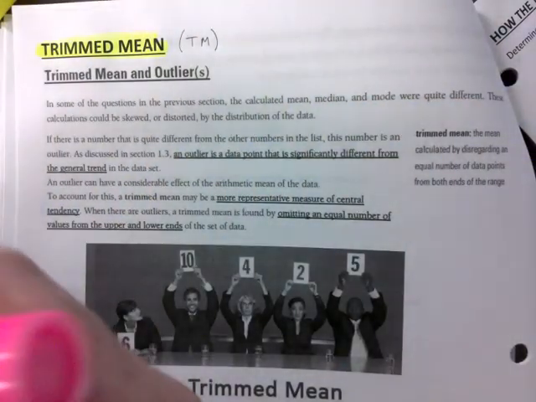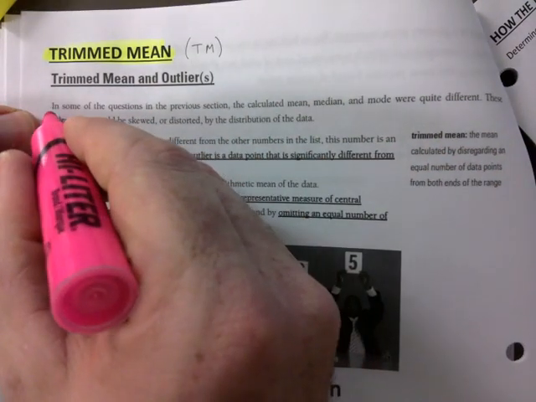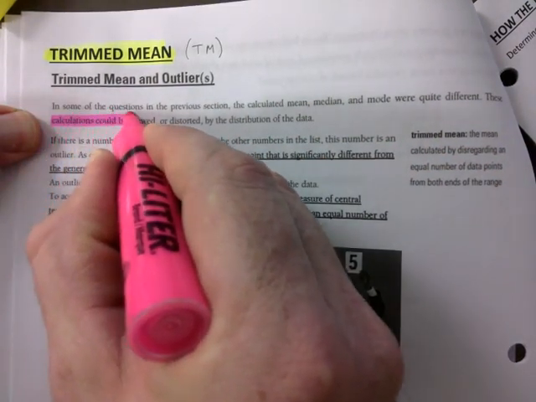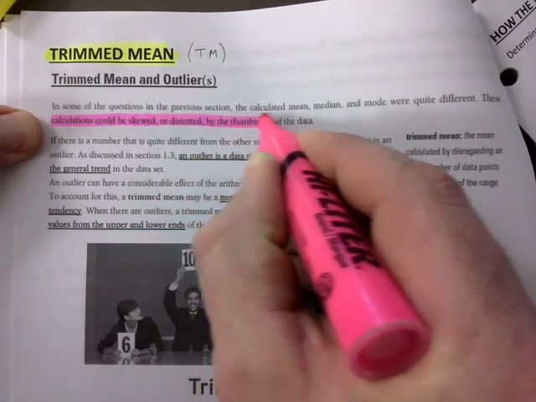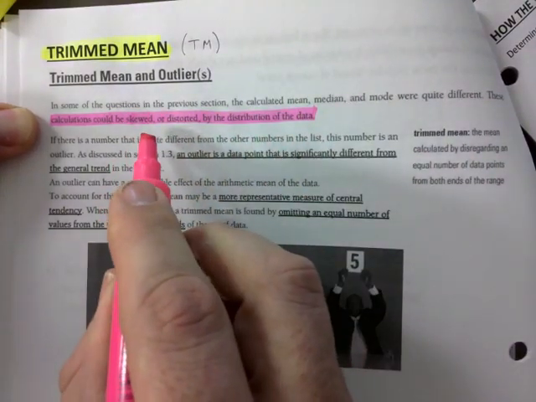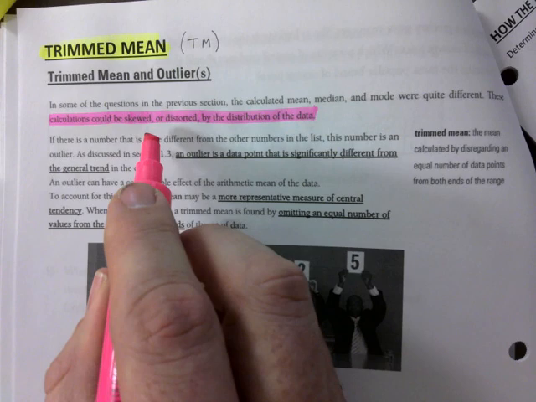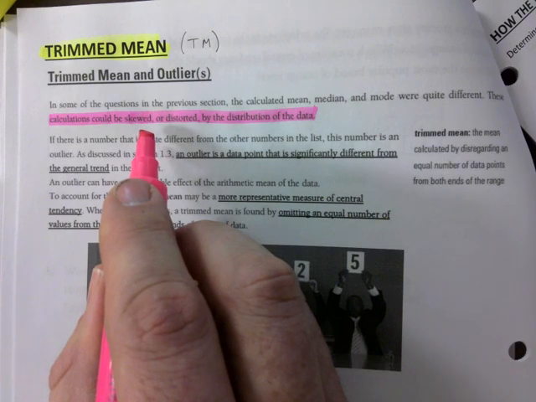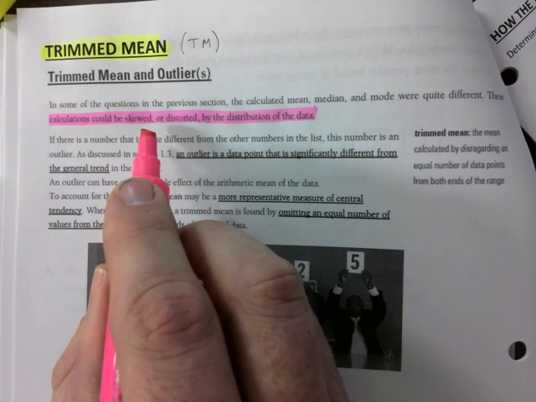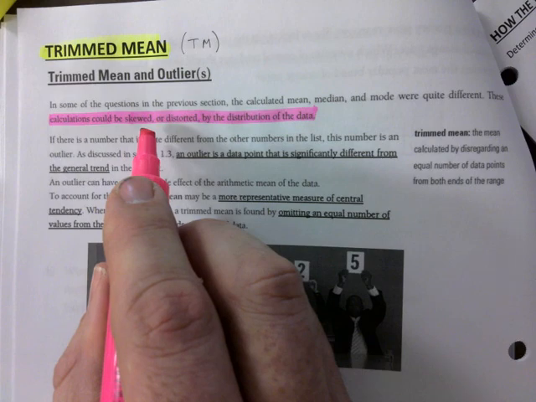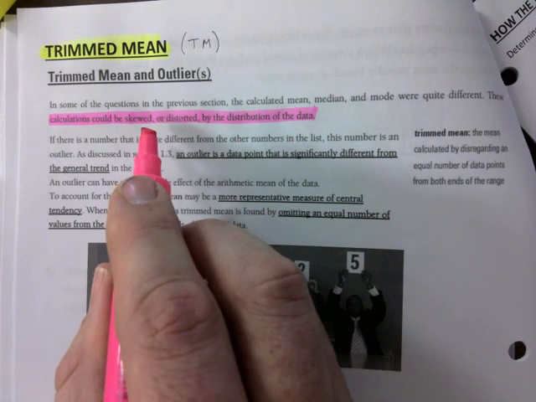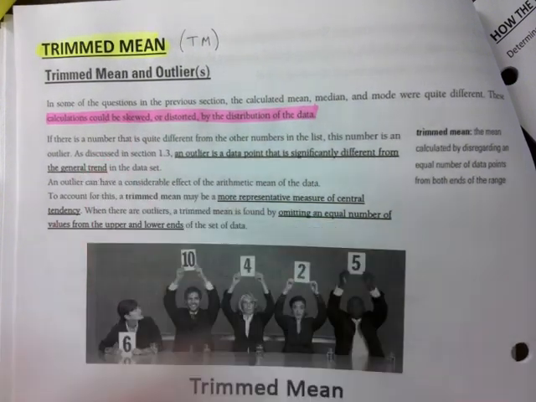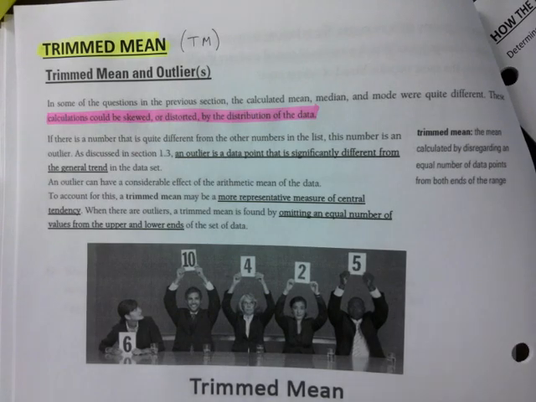In some of the questions, when we actually calculated things, the average was distorted or skewed because of the outliers. Page 29. Have you heard of the word skewed? Something is skewed if it's not quite depicting something accurately. If you're biased, that would also be saying you're biased towards one thing or the other.